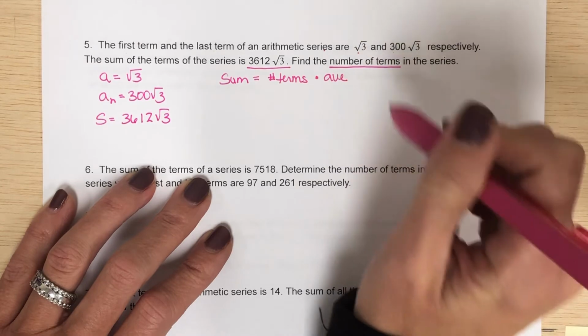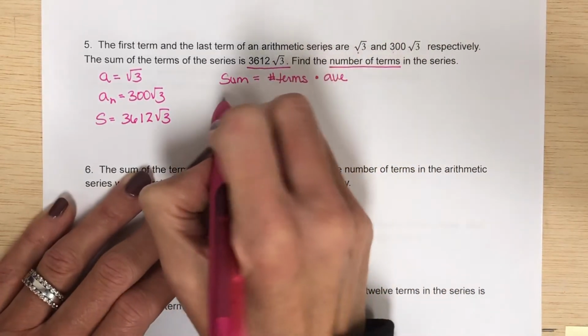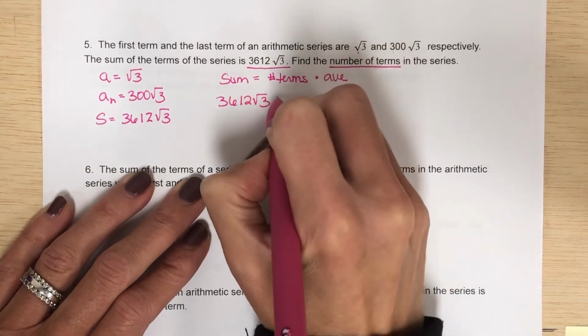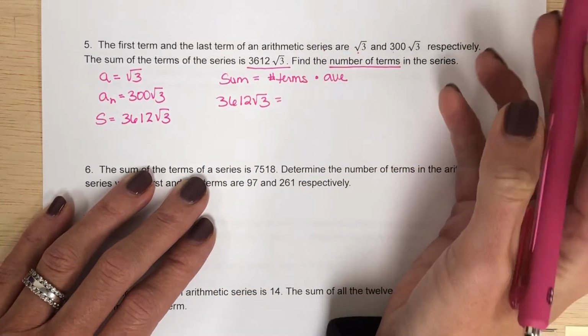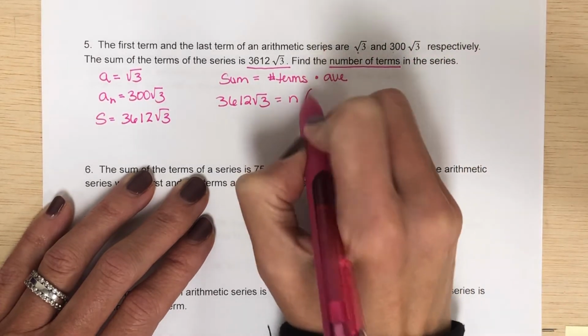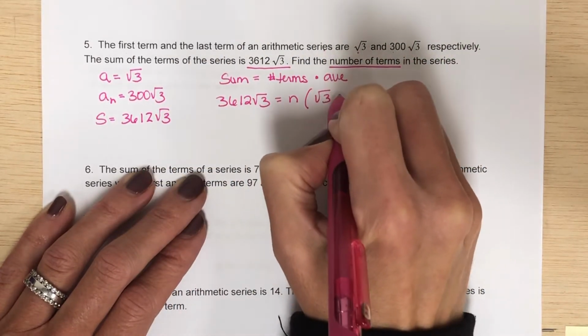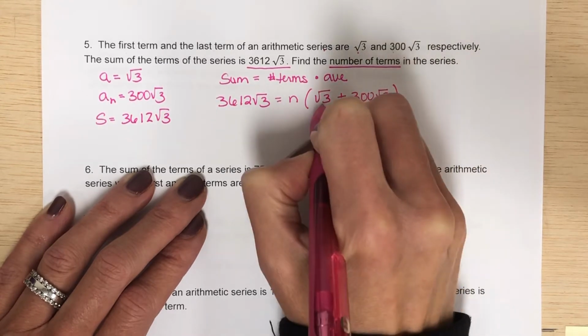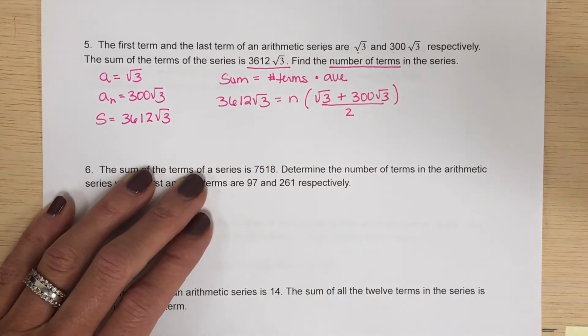So I'm going to plug in what I know. The sum is 3,612 square root of 3. And that equals the number of terms, which I don't know, so I'm going to call it n, times my average, so that is square root of 3 plus 300 square root of 3 divided by 2.